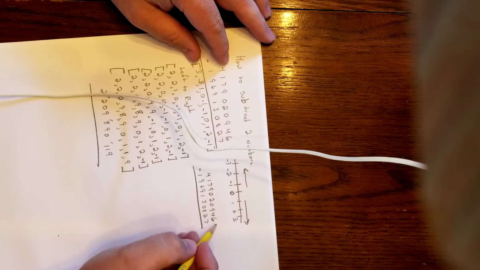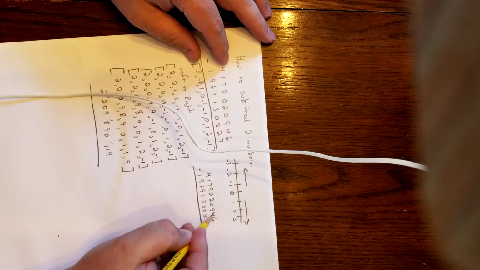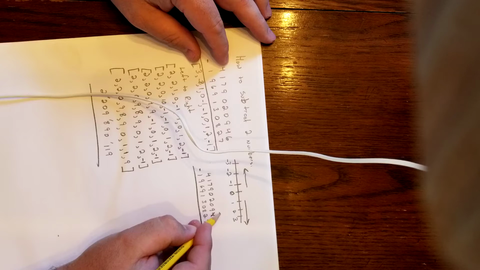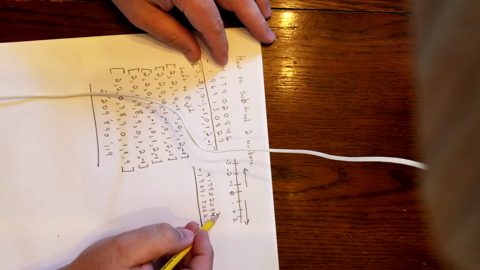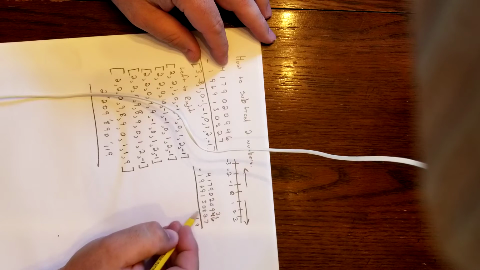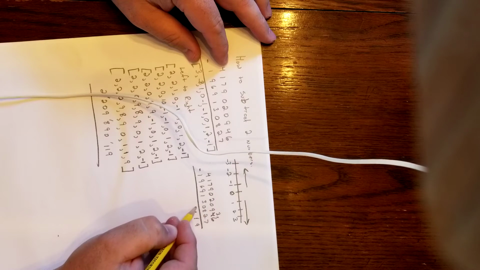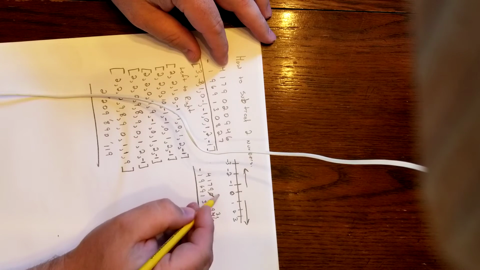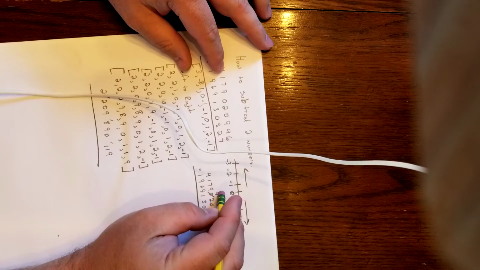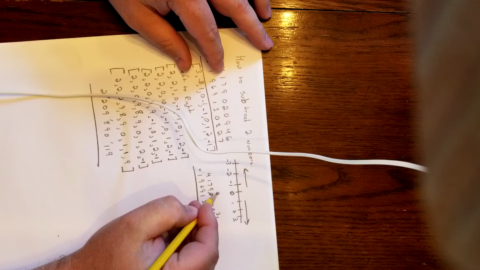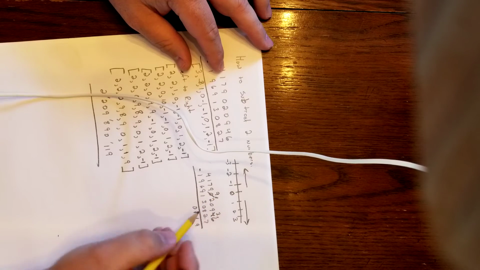Okay, so let's see. The classical method is to subtract 1. So they have 16, you have 9. 3 minus 2 is 1. 9 minus 8 is 1. 0 minus 0 is 0. So subtract 1. So that becomes, let's see, 12.